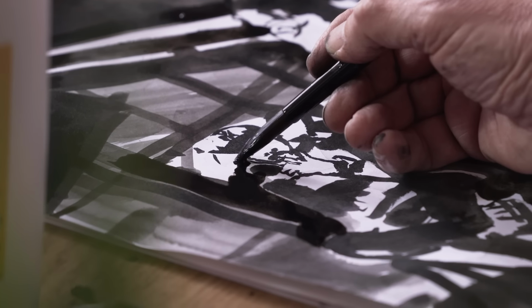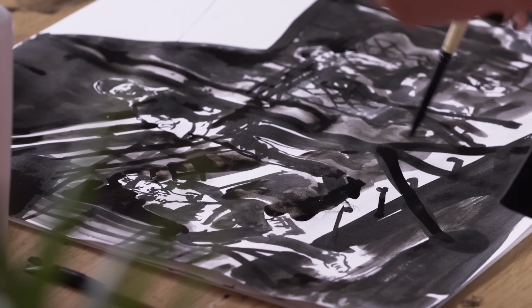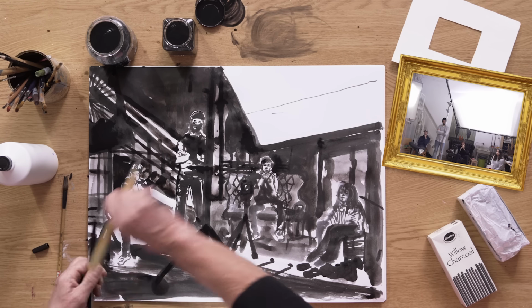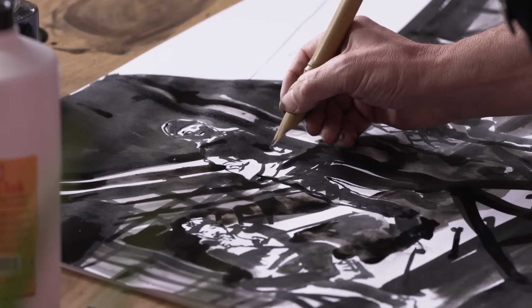So here's the light, there's the light, it goes until here. Light, a bit more shadow. Here. See, and a little bit. Okay, I'll finish this now.